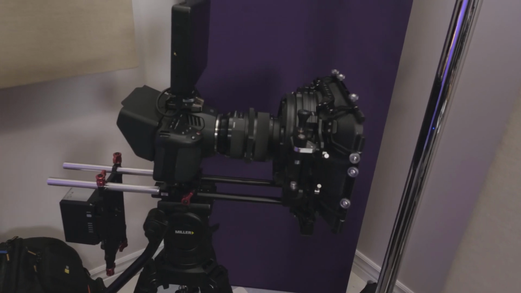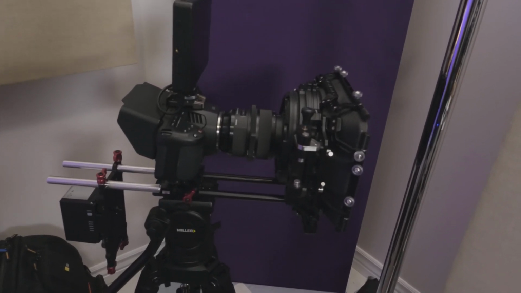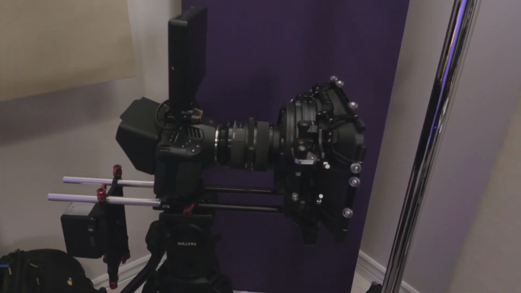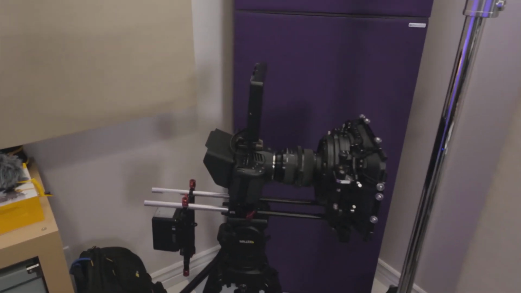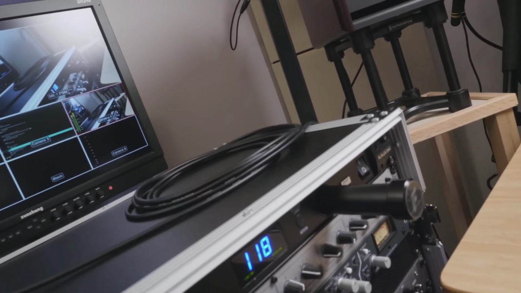This is the Blackmagic Pocket 6K. We got rid of the 4K. We didn't get rid of it, we gave it away. It doesn't live here anymore. Moved to a new home. But the lens on the Pocket 6K is a Sigma 24 to 70 f2.8.